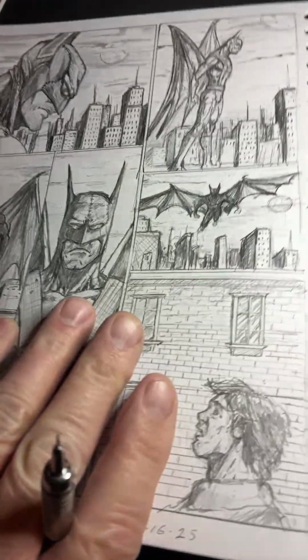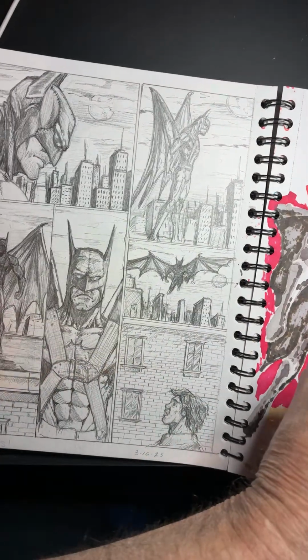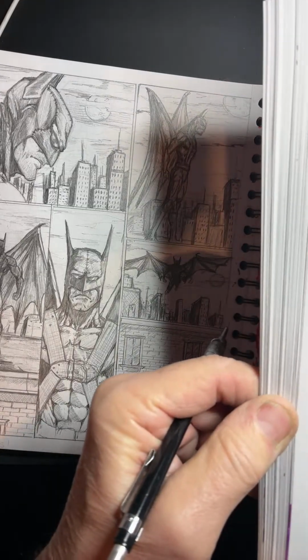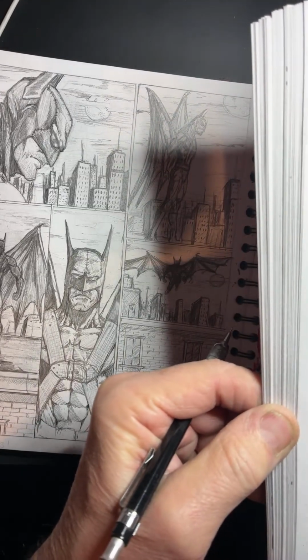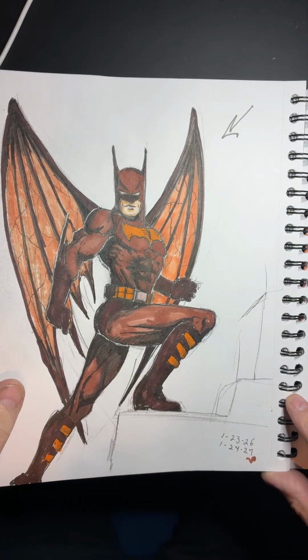I'm gonna open this sketchbook up a little bit, for those of you who might want to see it. Guess you guys are losing interest quickly. Here's a more completed layout with the color palette for the Brown Bat.